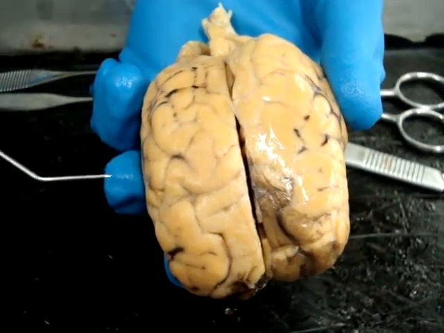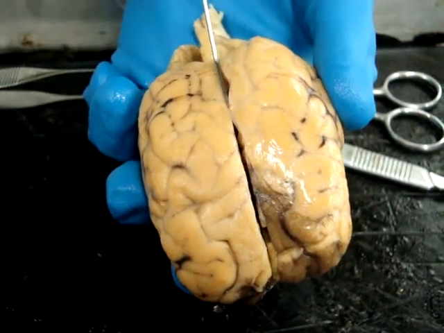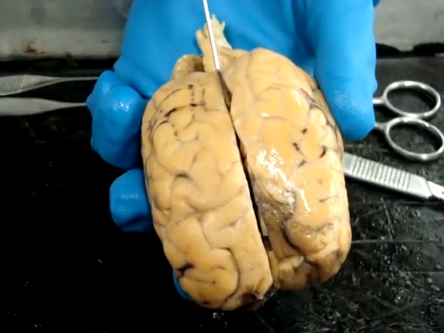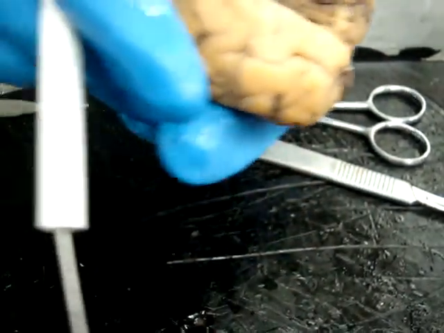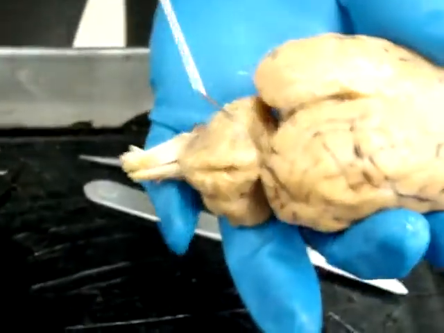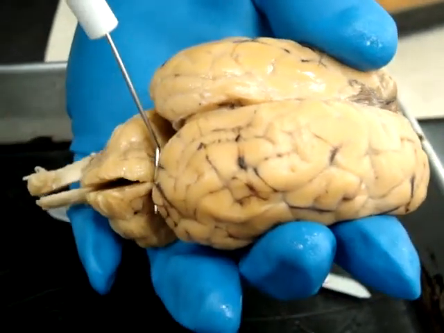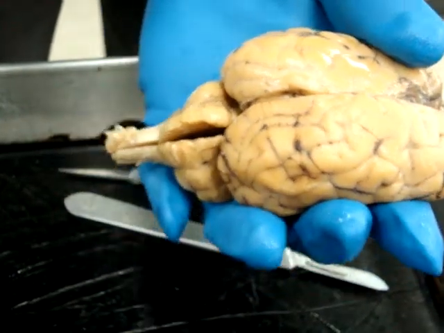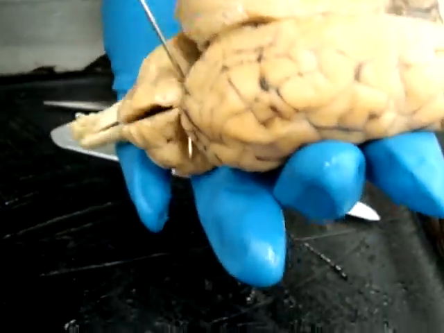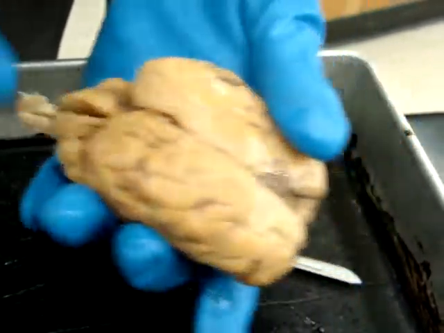The falx cerebri would be a ridge of the dura mater which would run here in the longitudinal fissure. The tentorium cerebelli would be a ridge of dura mater which would run here in between the lateral fissure. No, right? Transverse fissure. Sorry, transverse fissure. I'm all longitude and latitude. Transverse fissure. Okay.